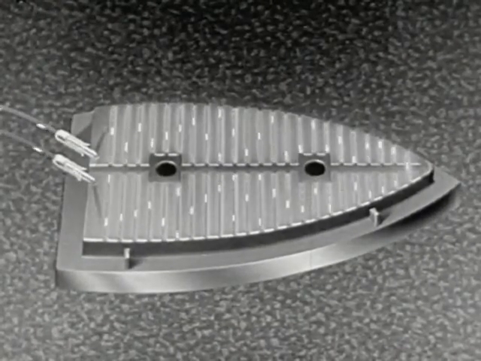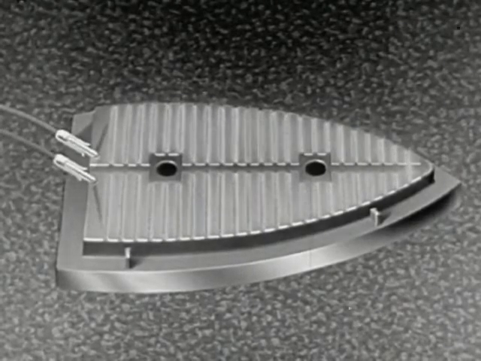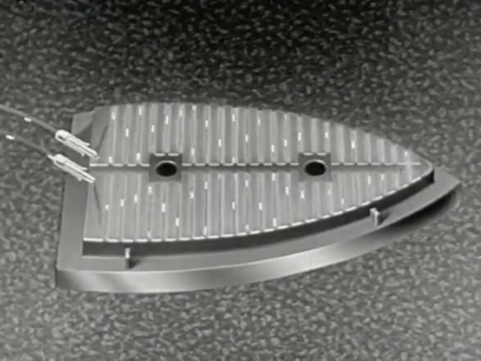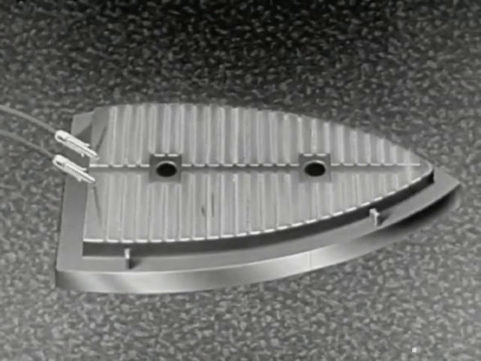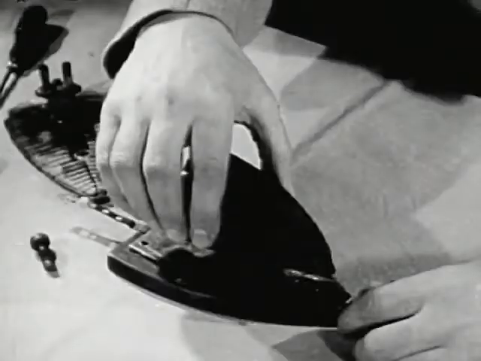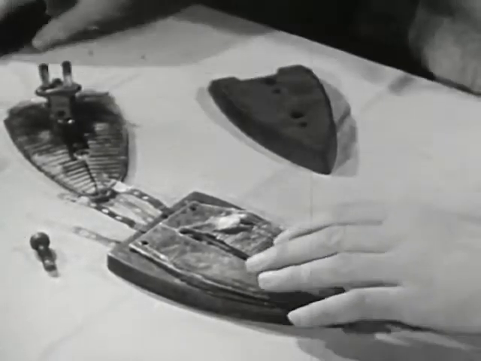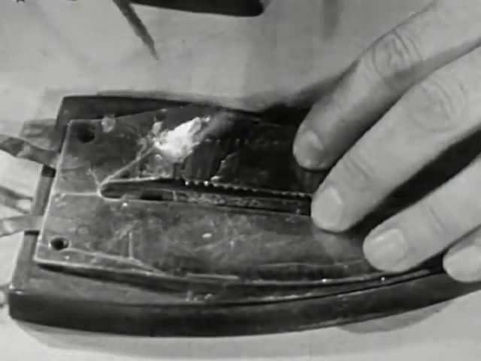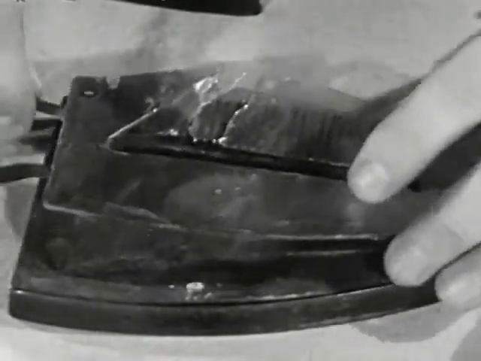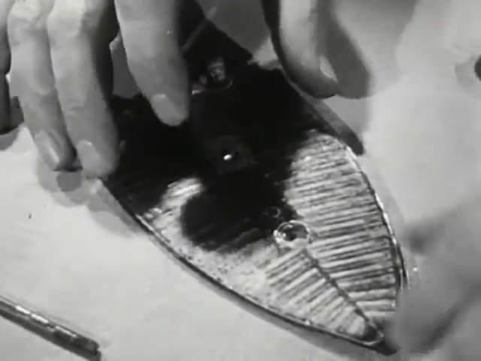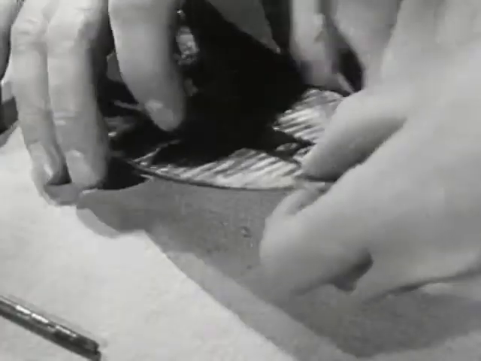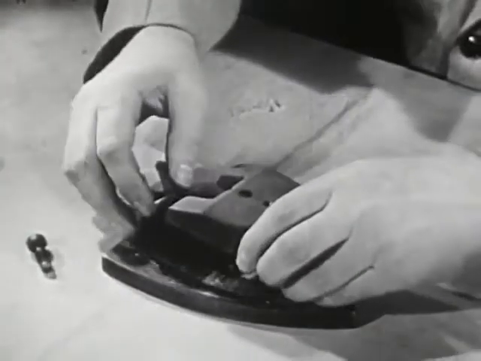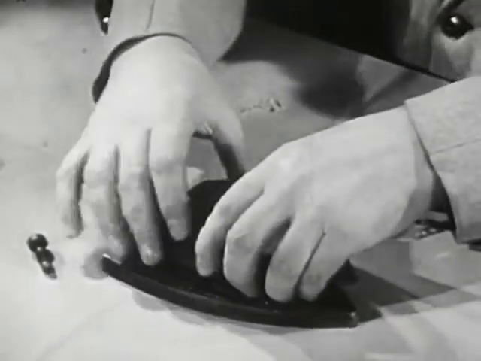The passage of electrons through the resistance wire produces heat. This heat is transmitted to the base of the iron. The motion of the electrons is a representation of an alternating current. Overheating or dropping an electric iron may cause damage to the heating unit. If the damage is in the resistance wire or in the insulating material, the iron can be restored to usefulness by inserting a new heating unit.